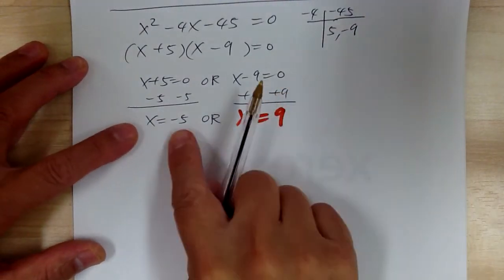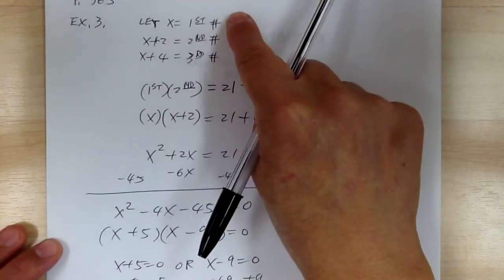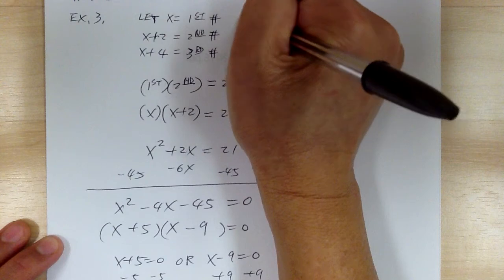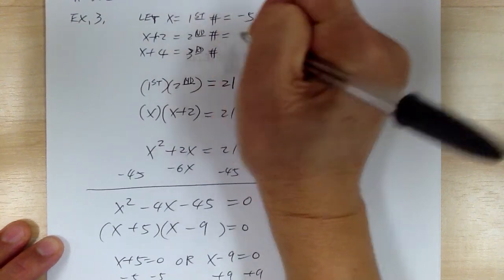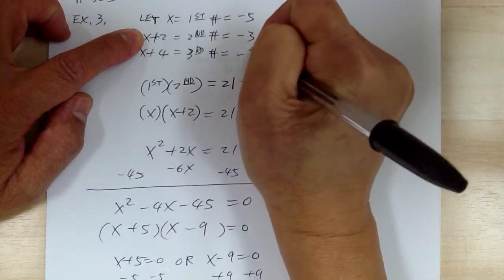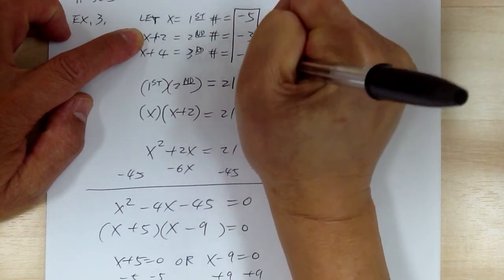Let's go back up here, and that's another reason for setting these things up, so you know what you're looking for. So the first number is negative 5. The second number is plus 2, so it would be negative 3. Odd number, so the third would be negative 1. So that's your first set.